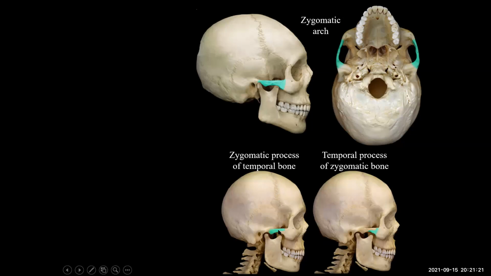So this part of the arch is from the temporal bone, but it's articulating with the zygomatic bone. So we call it the zygomatic process of the temporal bone. This part of the zygomatic arch is part of the zygomatic bone, but it's articulating with the temporal bone. So it's the anterior portion of the zygomatic arch. We call that the temporal process of the zygomatic bone, because it's part of the zygomatic bone there.